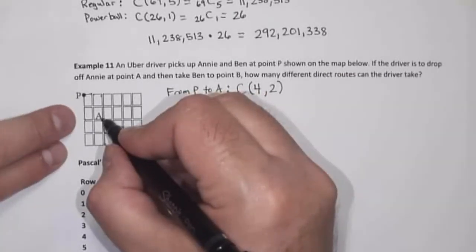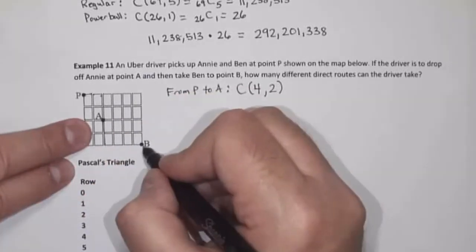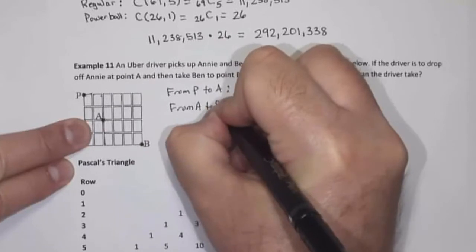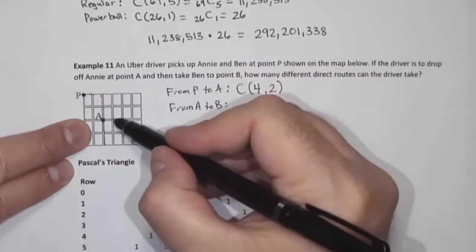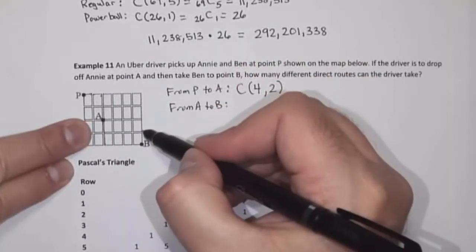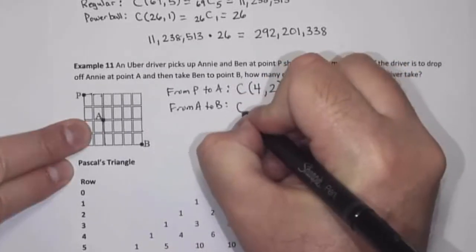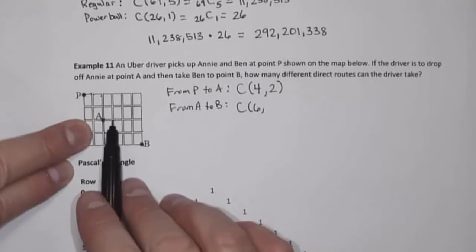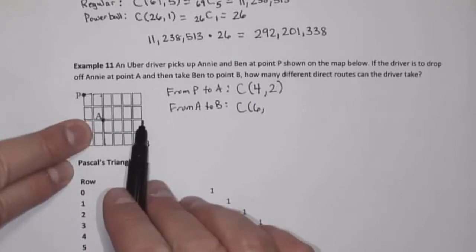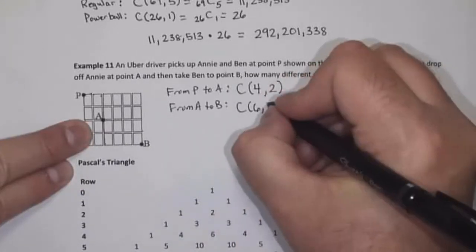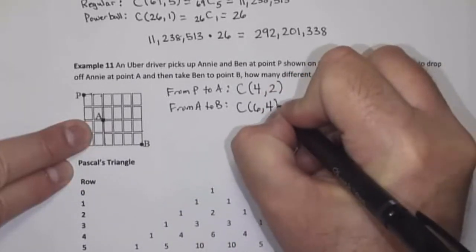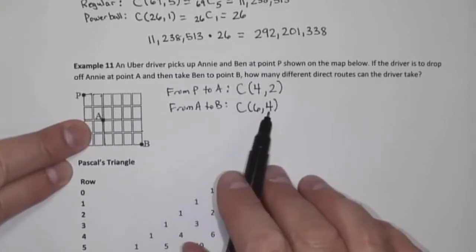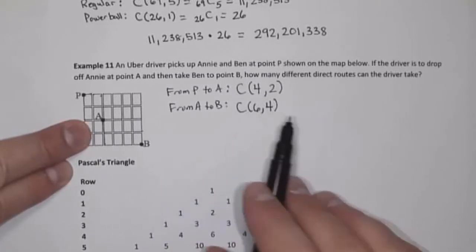Now, in the same way, to get from point A to point B, there's a total of 6 blocks. So it's going to be a combination of 6 blocks, and of those 6 blocks, 4 of them have to be to the right, 2 have to be down. So I can either do a combination of 6 choosing 4, or if you prefer, I could do a combination of 6 choosing 2. Those would actually be the same thing.